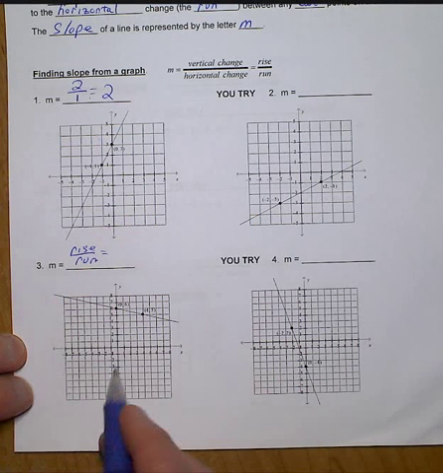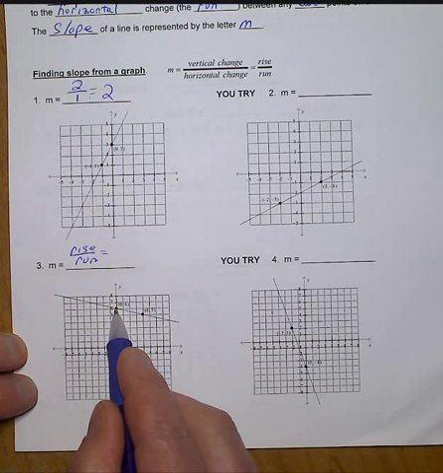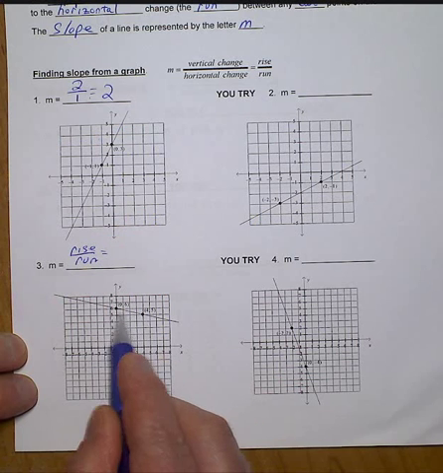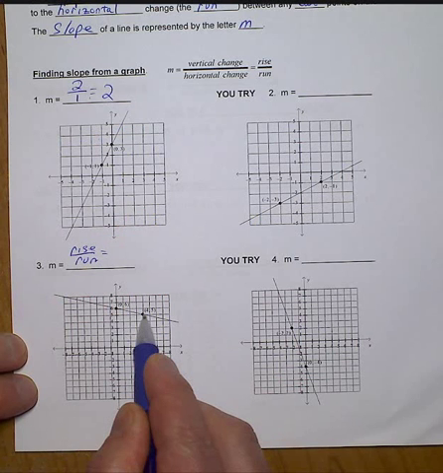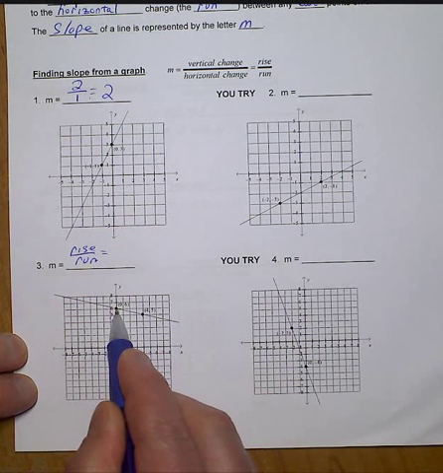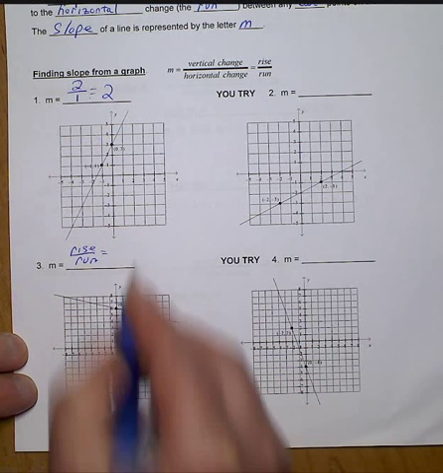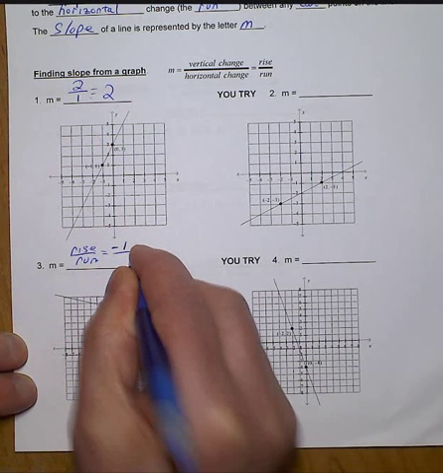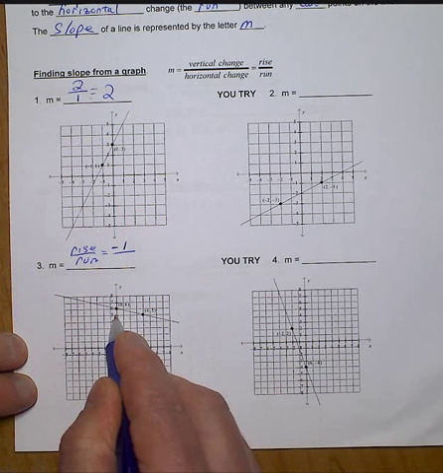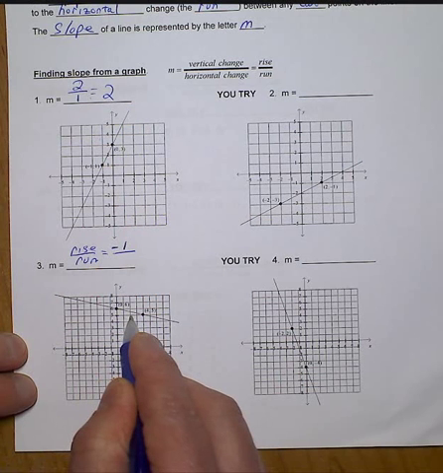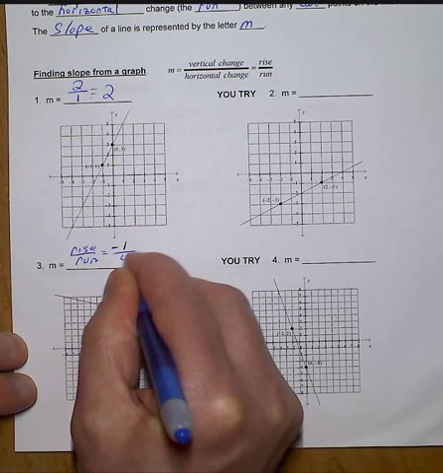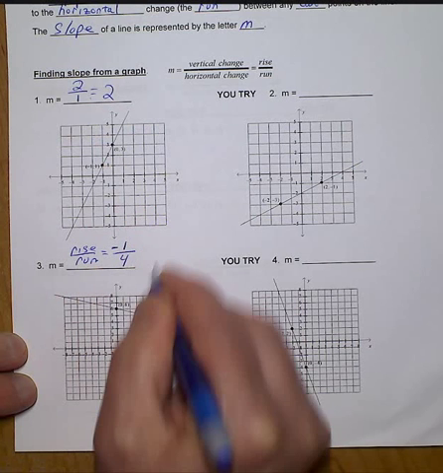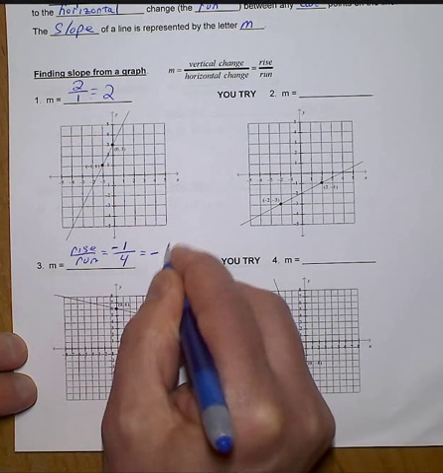So what's the rise? When I start at this point, how do I get to this point? I want to start at the left and go to the right. So we want to do the up and down first. Do I go up? No, I have to go down. So I'm going to call that a negative 1. So a negative 1. I go down 1, that's negative, and then I go over 1, 2, 3, 4. Over 4. So negative 1 over 4, we could just say that's negative 1/4.